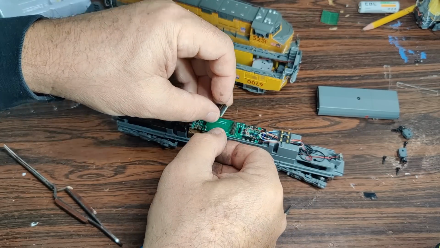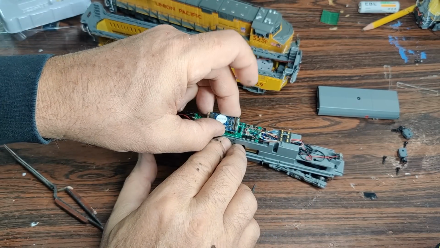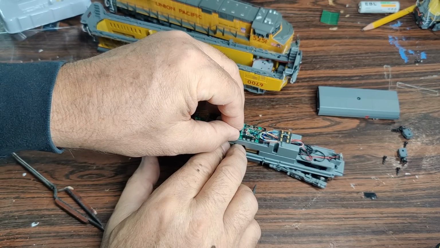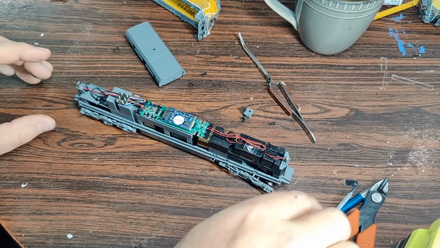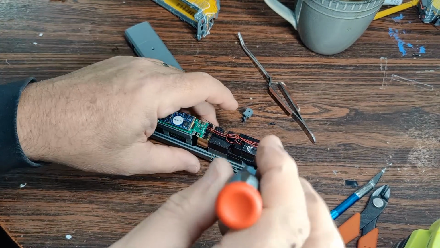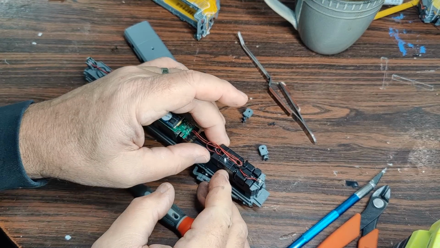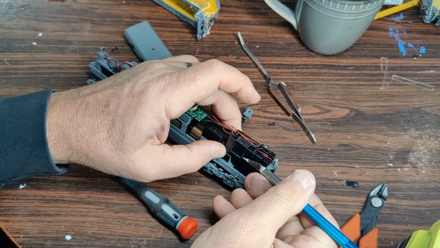So we'll take that out of there. One of the spaces is blank. There's 21 pins, so one spot is blank, and so you can't put it in backwards, or upside down.